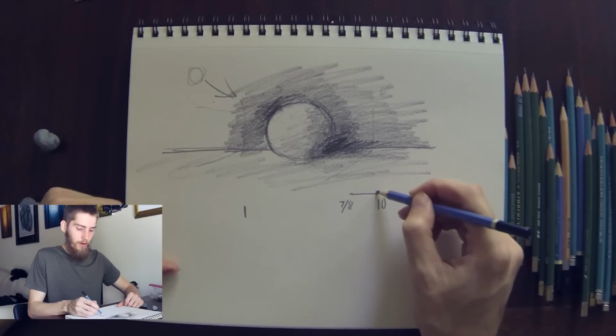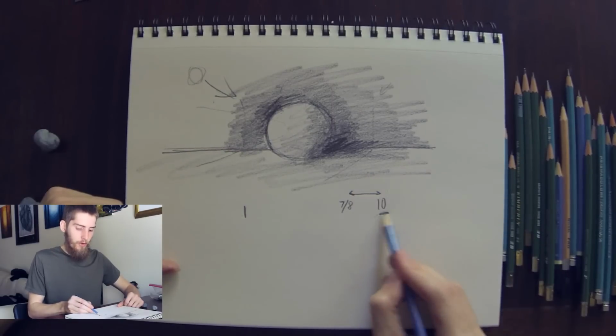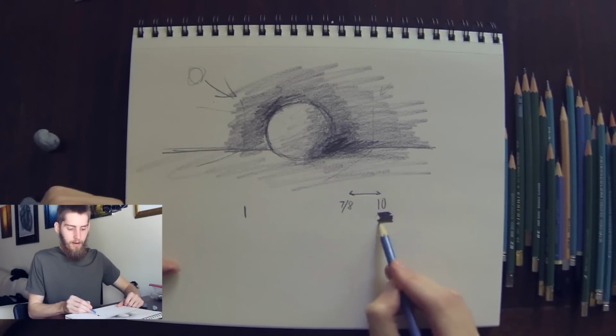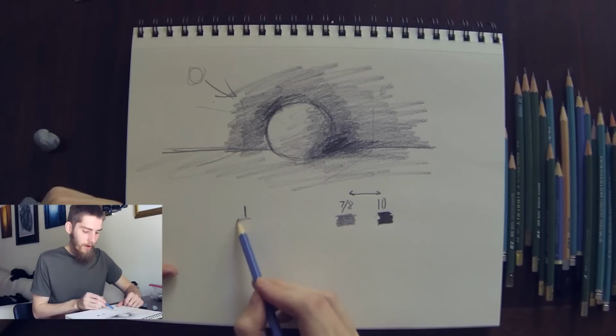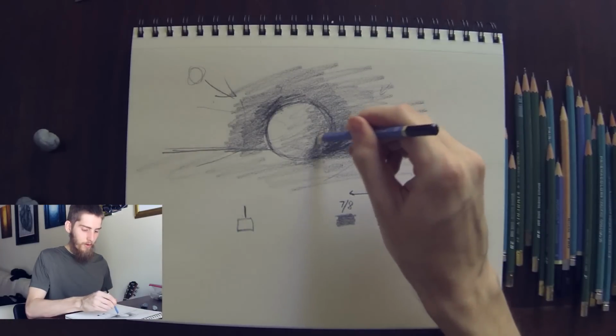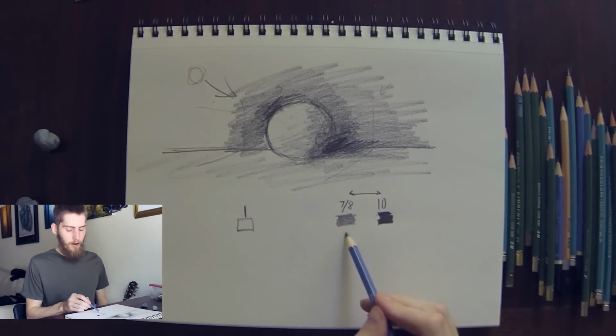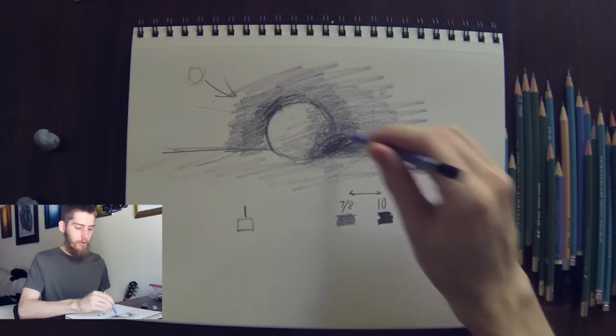It has something more in common with this very dark area. We'll say this is the shadow side of the ball, and this is the light area. Number 7, number 8 on the ball is way closer to this darkest dark.